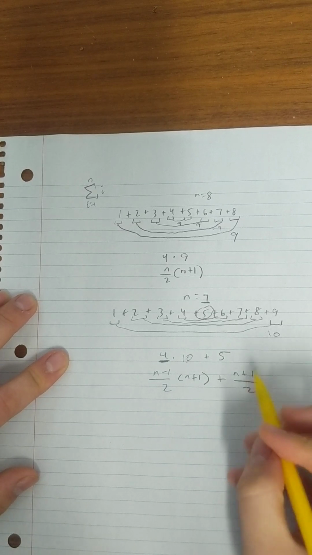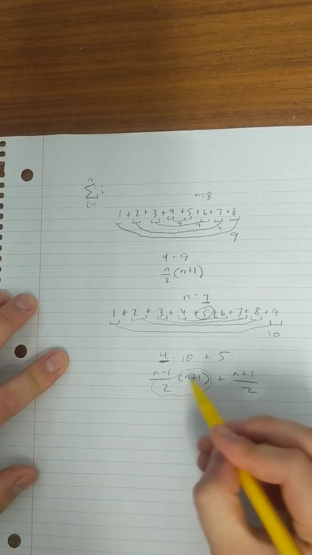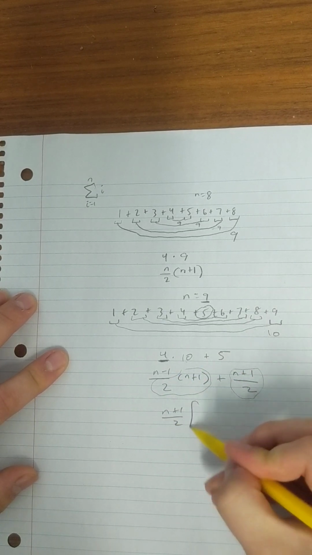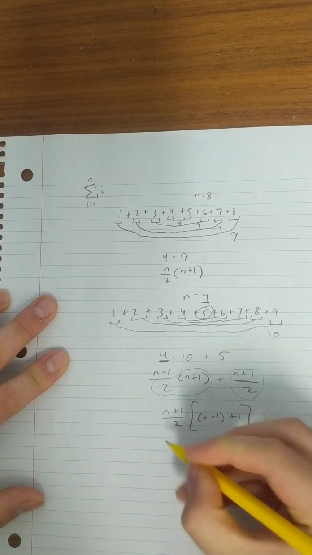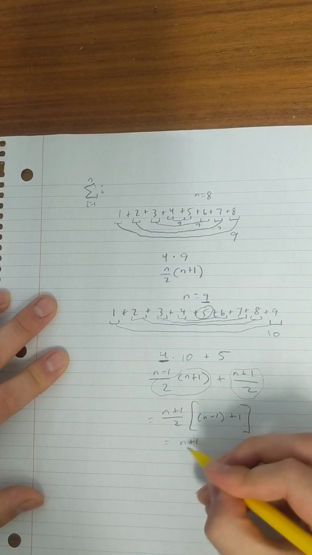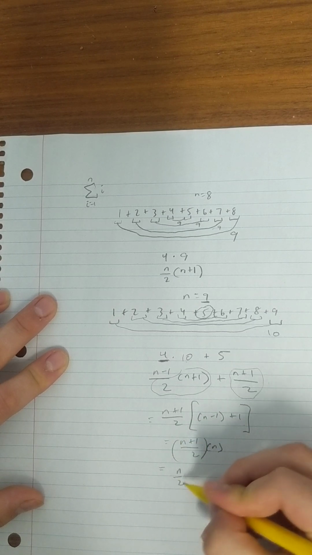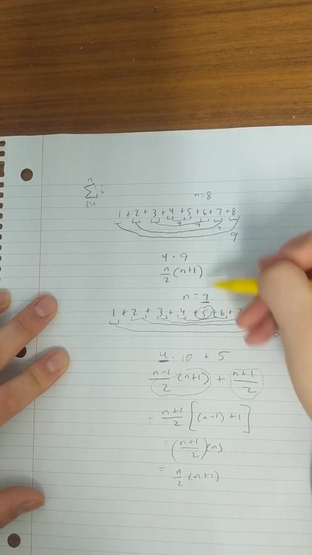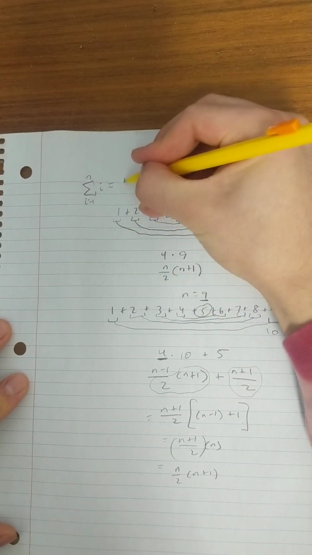And to simplify this formula, we can factor out a common factor. We see that n plus 1 divided by 2 we can factor out. n minus 1 plus this just becomes 1, and this simplifies to n plus 1 divided by 2 times n, which is just n over 2 times n plus 1, which is the same. So in both the even and the odd case of n, we have the same formula here.